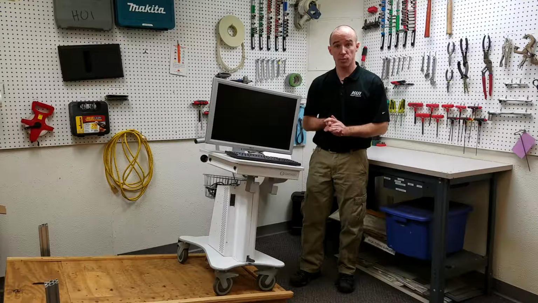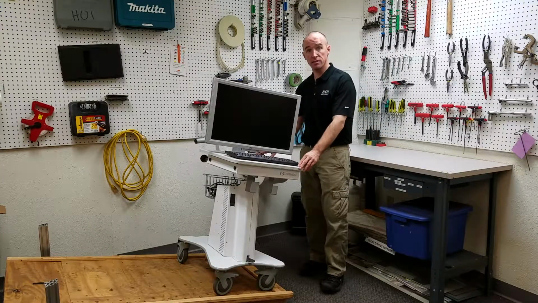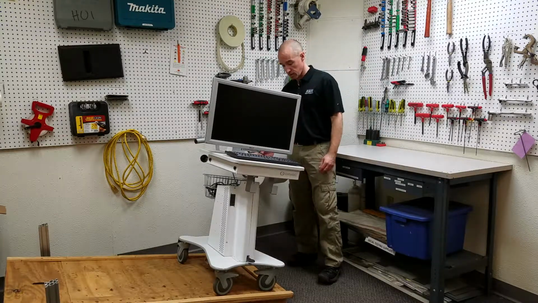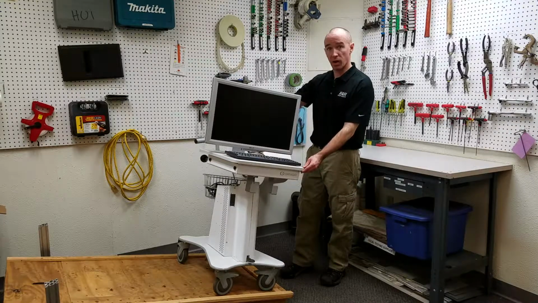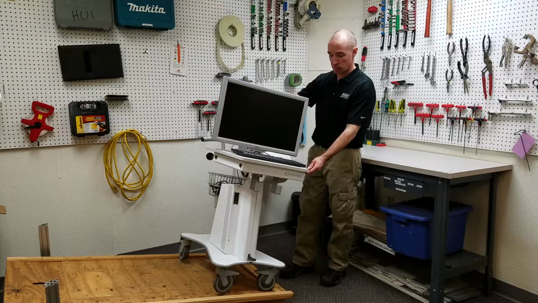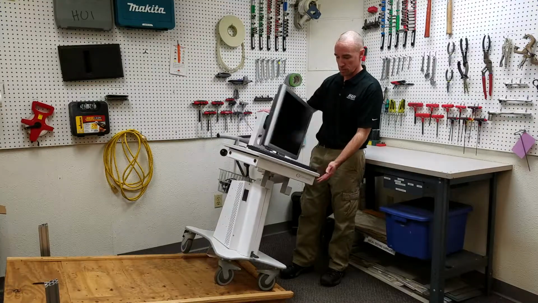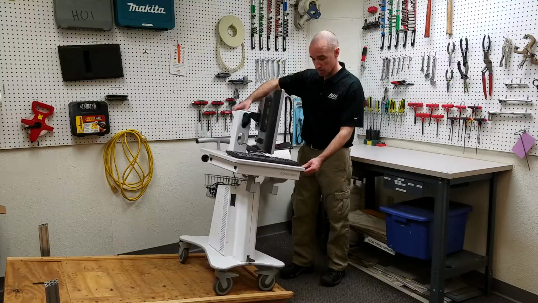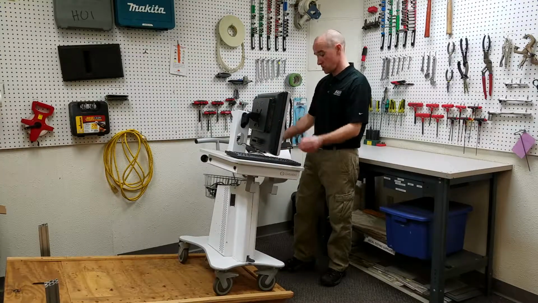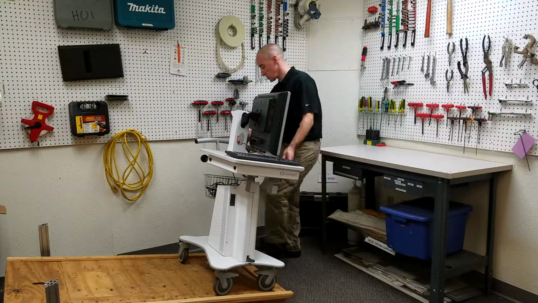So we have our cart in the transport position. Our height is at its lowest. Our directional locking wheels are locked. It's on its side. Obviously this test is to show how tippy your cart is. A failure would be if the cart would come over. It seems to be very stable the way it is. So now we just have to move it into its other positions.